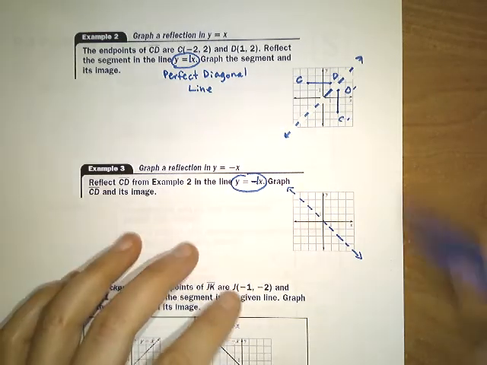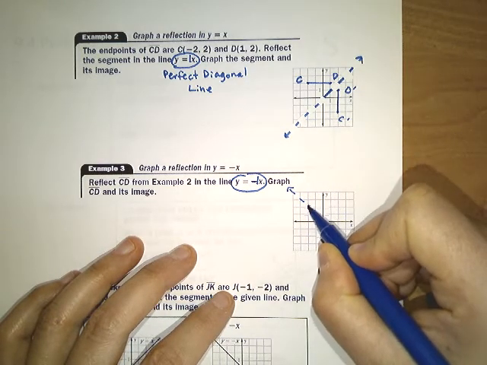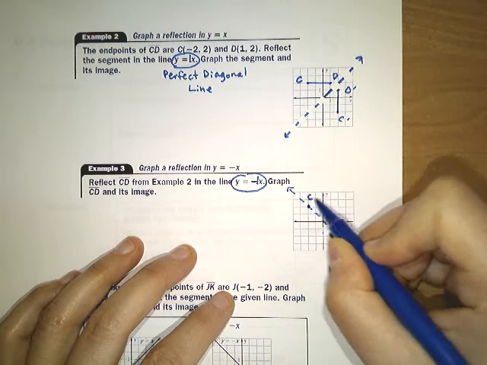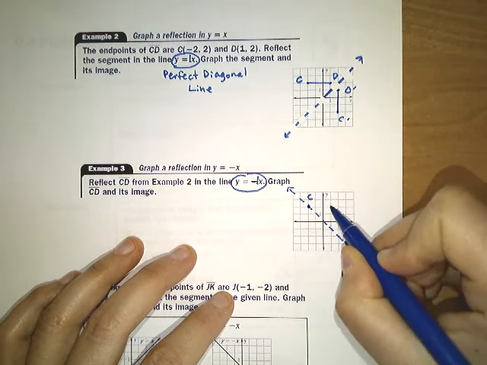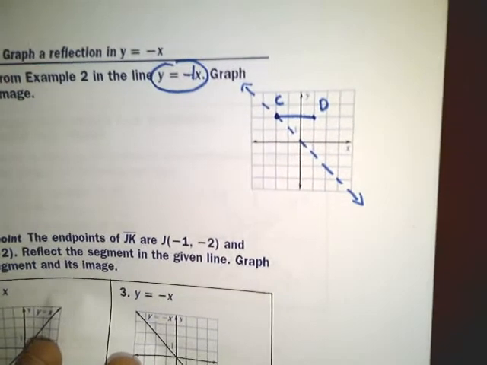So they want us to do the same thing as we did up here. They want us to write in our original C and D points. So C, it turns out, is right on the line of reflection here. D over here. So there's my original position for my line segment CD.